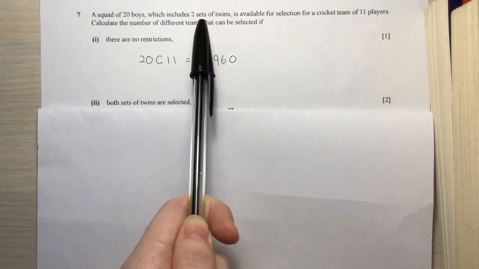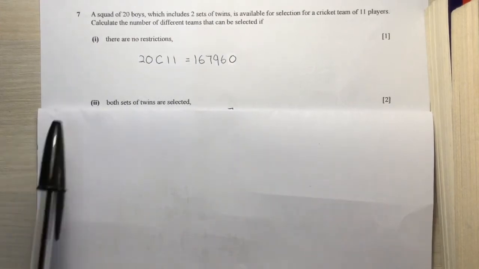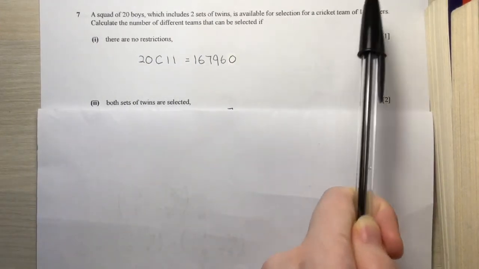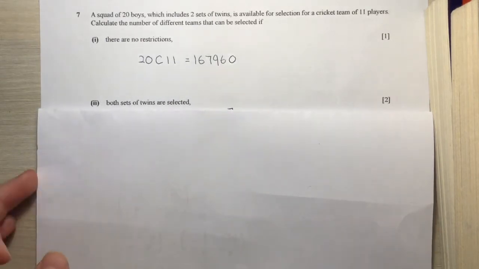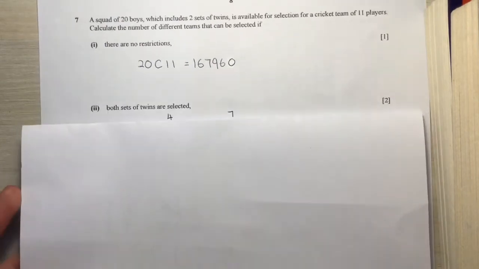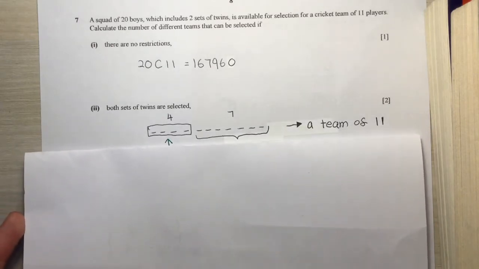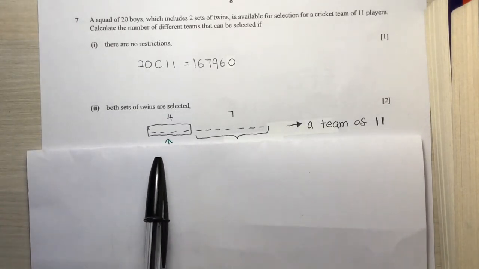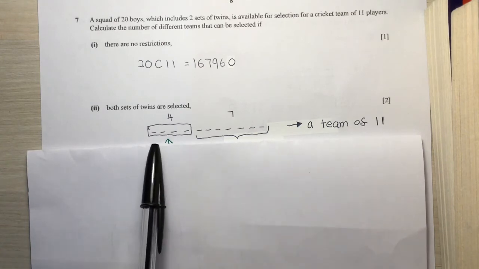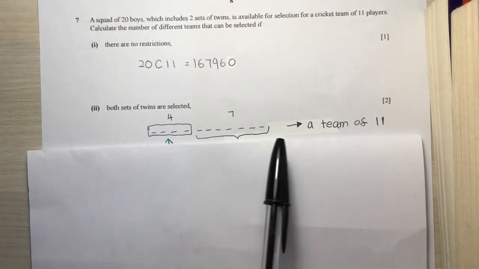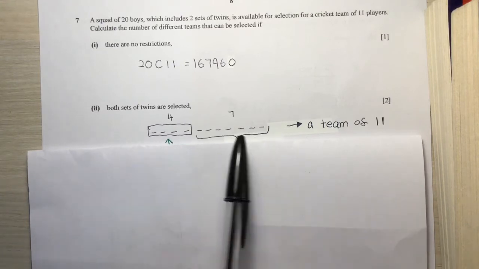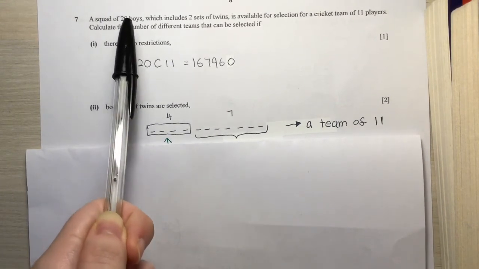Here are 2 sets of twins, which means that in a team of 11, there are 4 people that we must select, and they are these 2 sets of twins. My way of doing it is, of course, to draw out the 11 empty spaces. These 11 empty spaces are the spaces that we need to fill in with these 20 people.